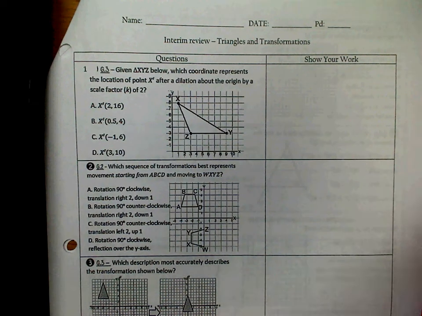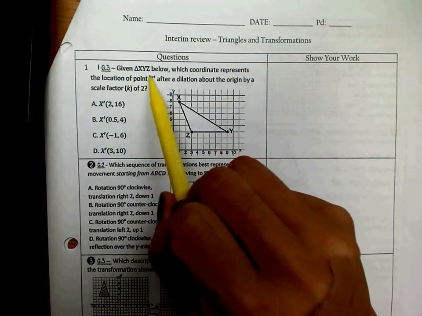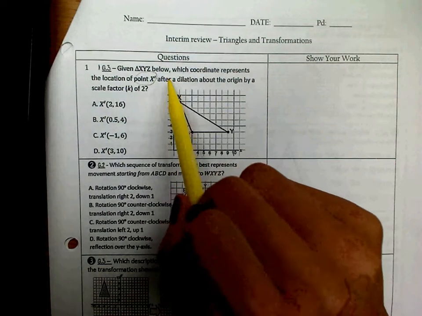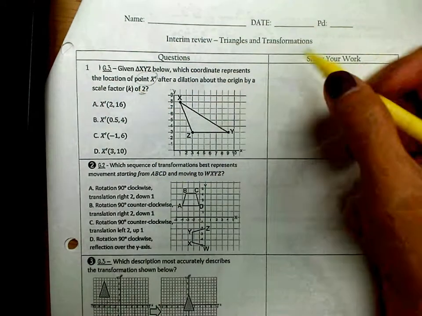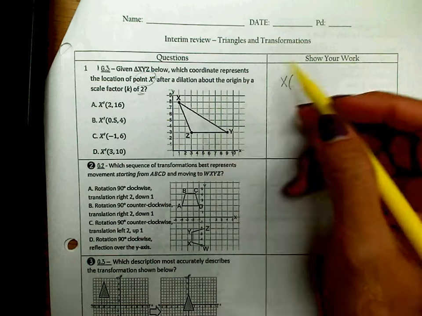Okay guys, so now I'm going to look at pages 5 and 6 of the interim review. Number 1, given triangle XYZ below, which coordinate represents the location of point X prime after dilation about the origin by a scale factor of 2? So we need to figure out what the coordinates for X is. They only showed the first quadrant, which is fine.